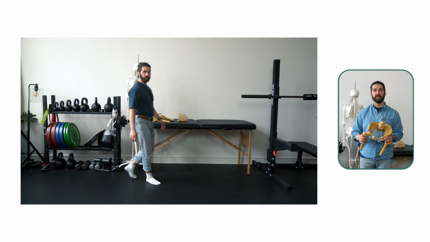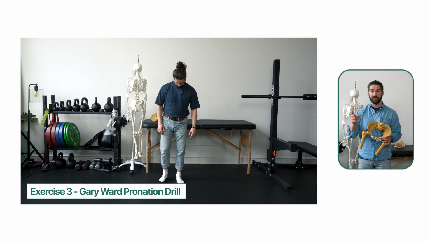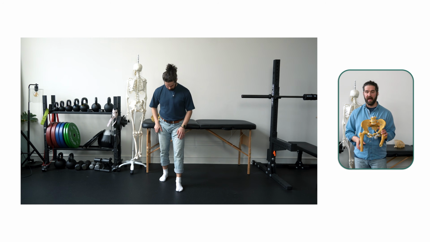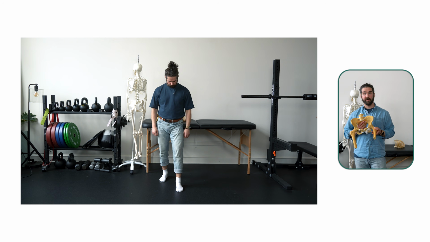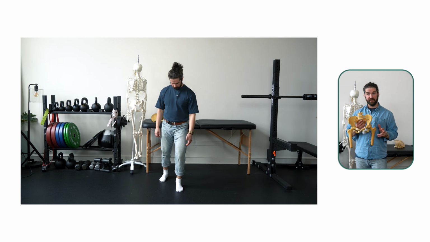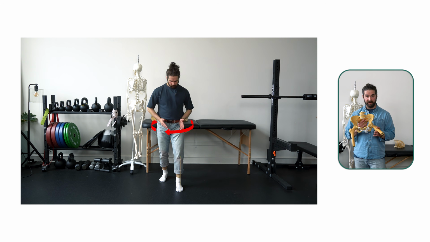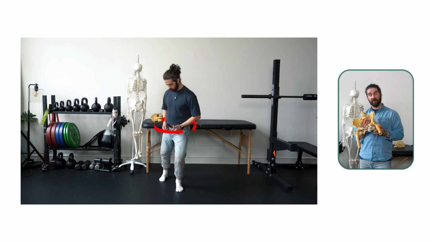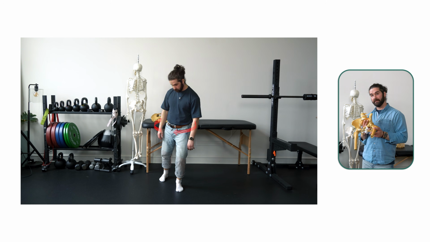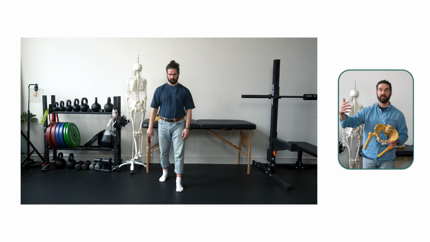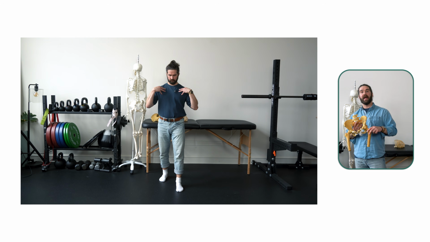this right side. Now to do this, we're going to do a pronation drill that's inspired from Gary Ward with the left foot forward and the right foot back. As we're moving forward over this left side, we're going to have the knee in line with the first and second toe. As this happens, we're going to open at the hip and hike up on that side at the same time.